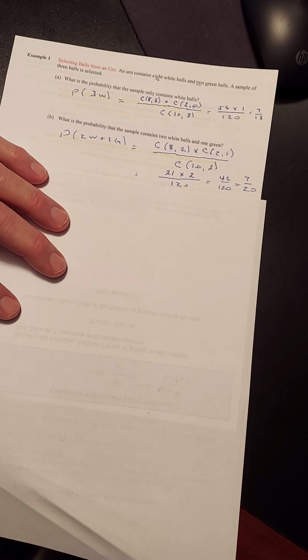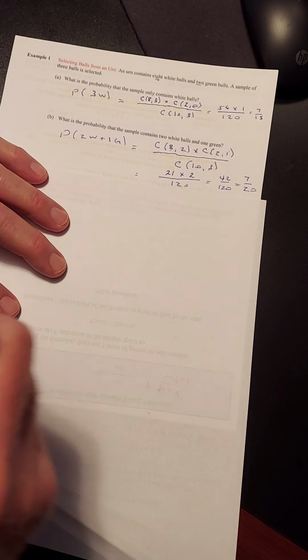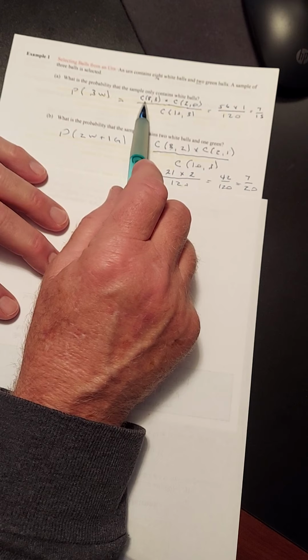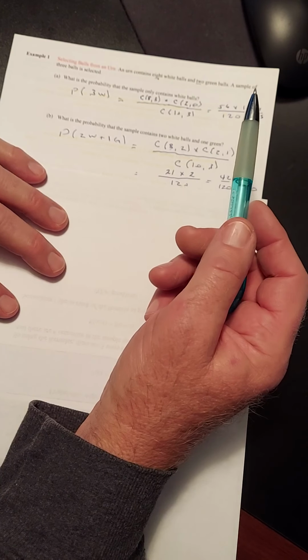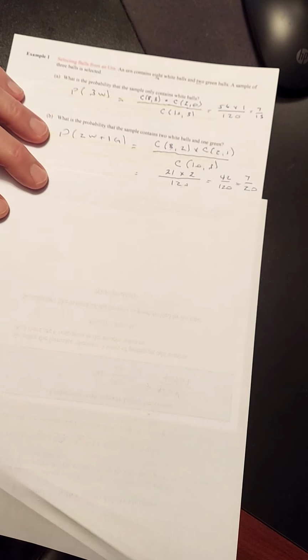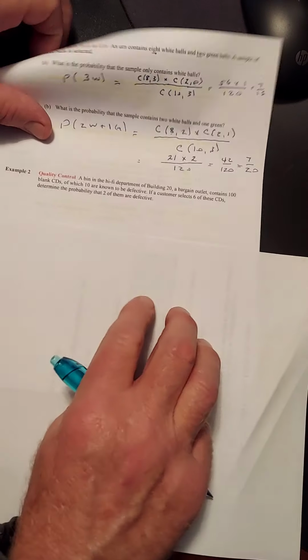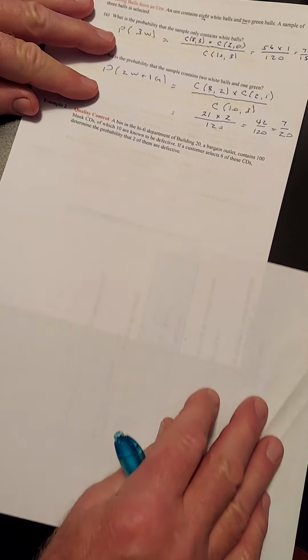Okay, so what you see in this example, we used what we learned on the other page as far as taking the number of good over the number of total, but trying to calculate how many you have is a little bit harder. Now you use permutations, combinations, and the counting principle. You're using common sense is what you're using. Okay, let's go to the next one.